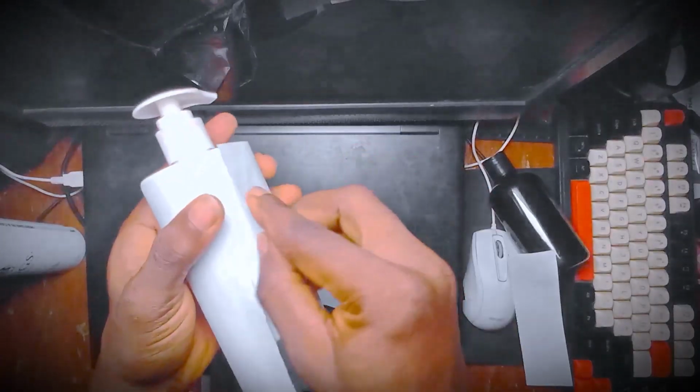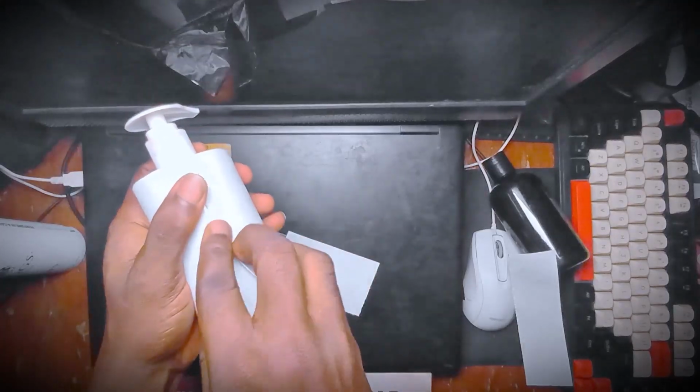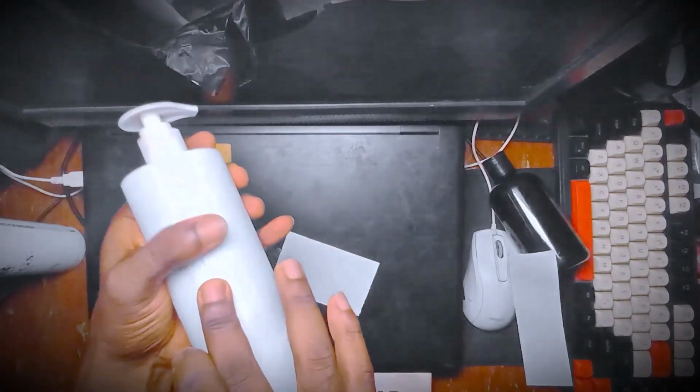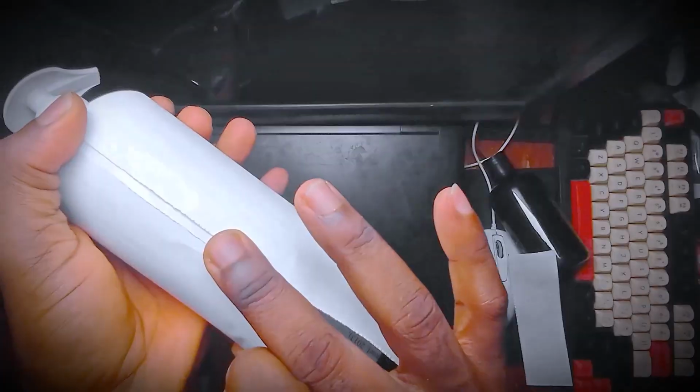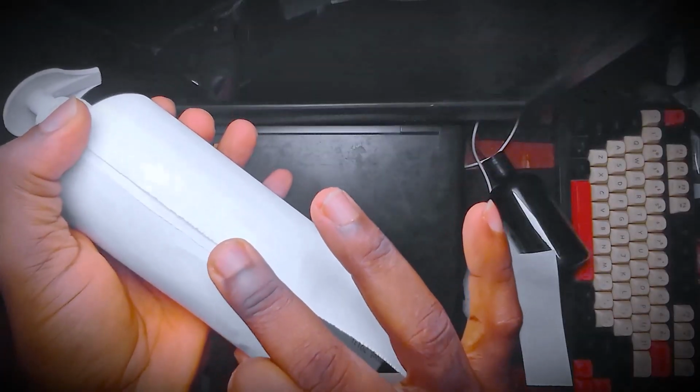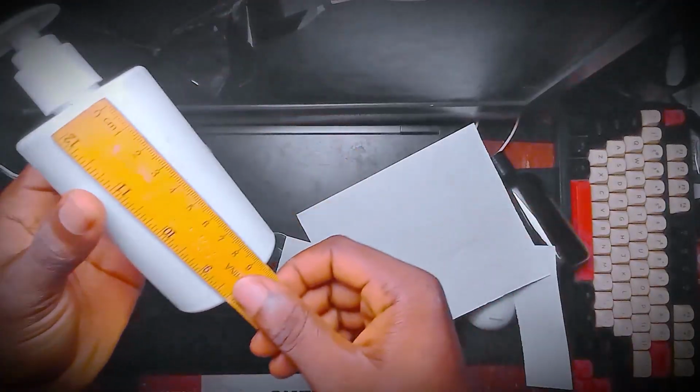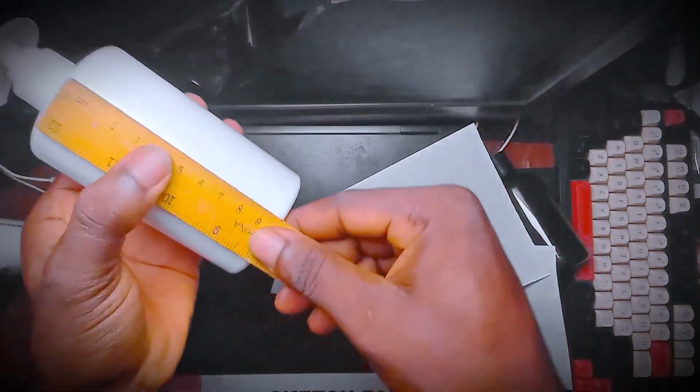Okay, but if you say you want it to be really perfect, get the perfect measurement, and now what you can have, you will not see any gap right there. Okay, it's going to be really close. So now that we have this, we're going to measure the height of the bottle in order for it to get where you want it to be.